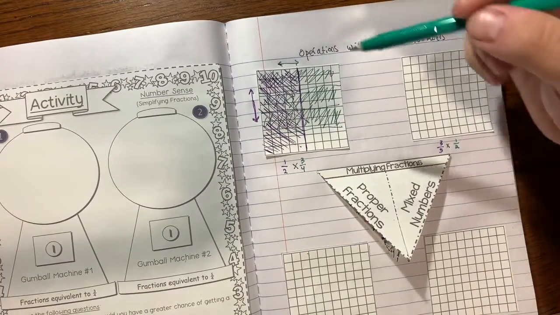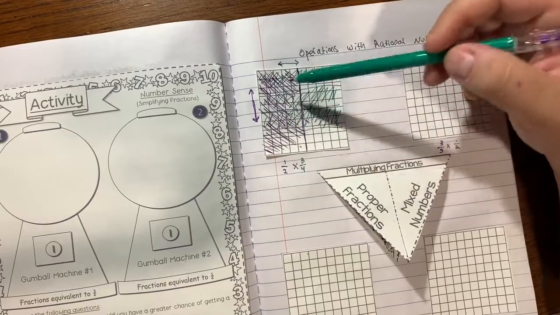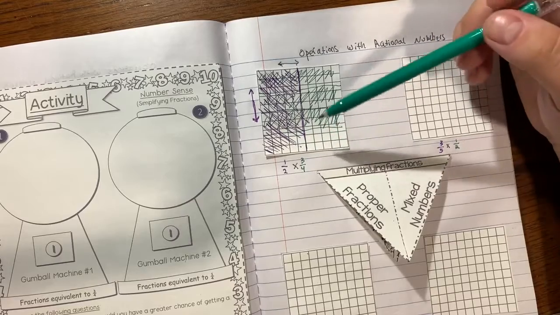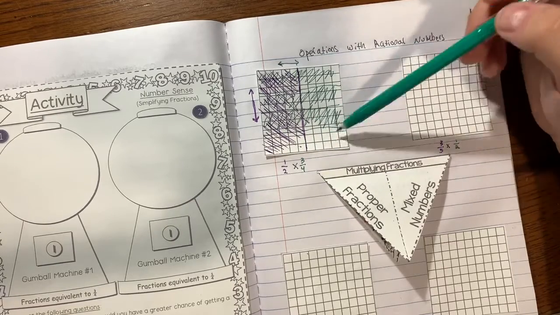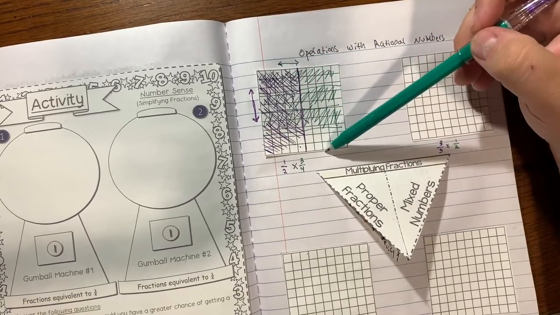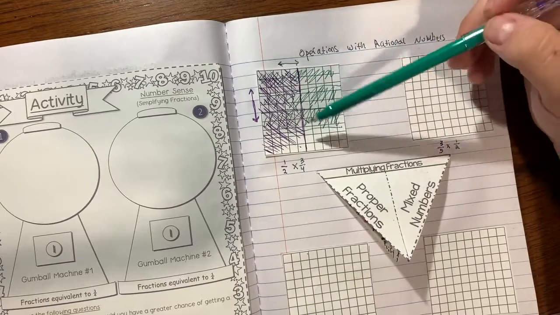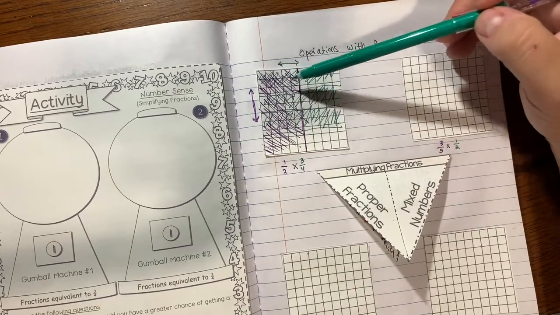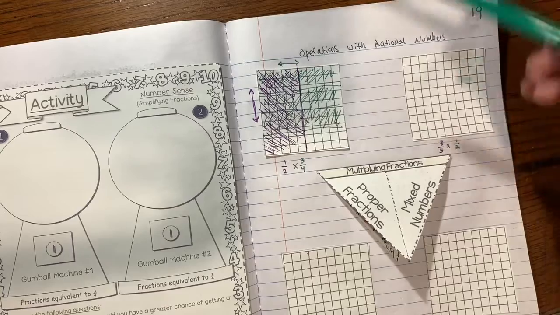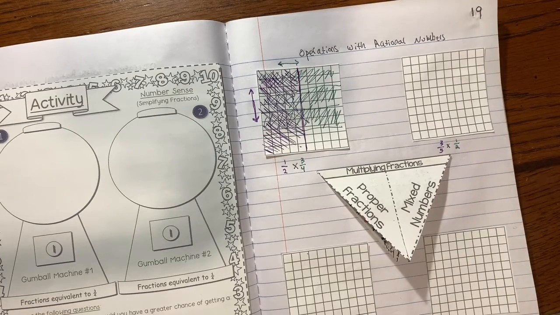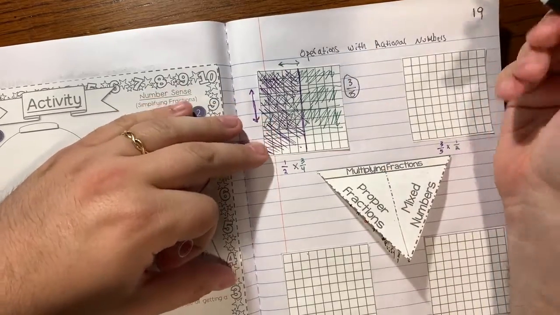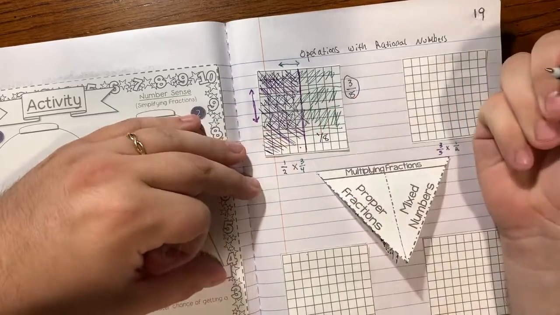Let's see what we get for an answer here. We did 1/2 times 3/4. Now we know from our steps we should get 3/8. Let's see how many parts we broke the whole down into: 1, 2, 3, 4, 5, 6, 7, 8. So there are 8/8. Now how many are shaded in common? It's just these 3. So the answer for this one is 3/8. Each of these represents 1/8.